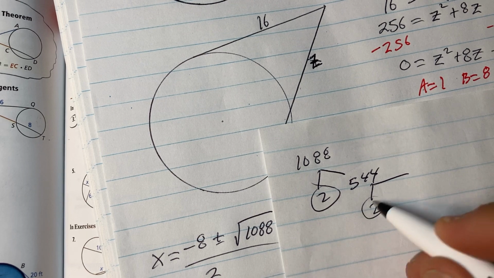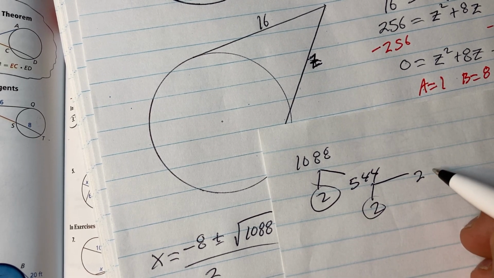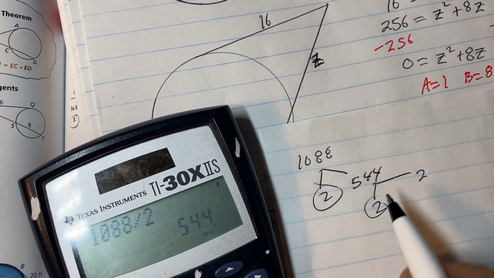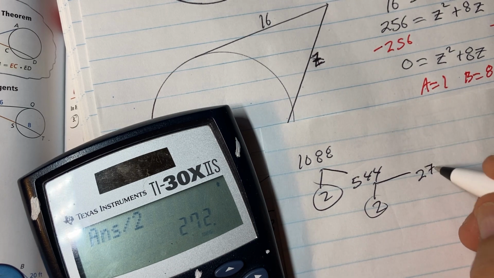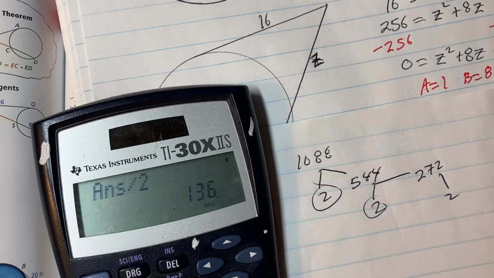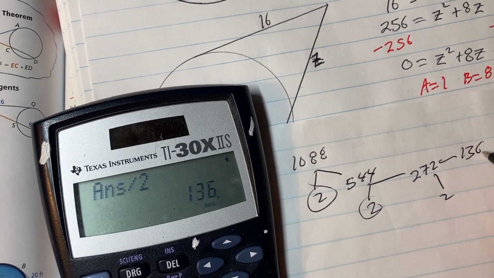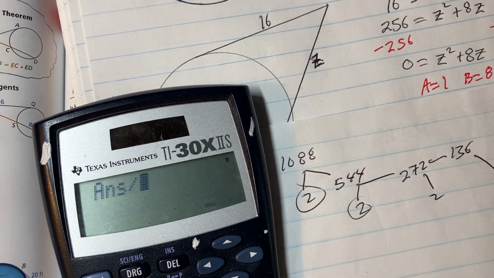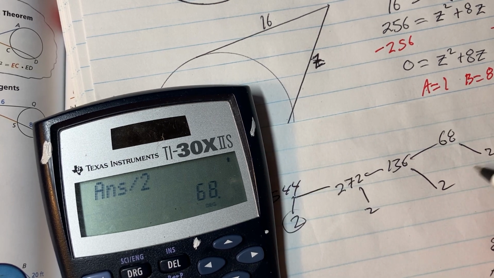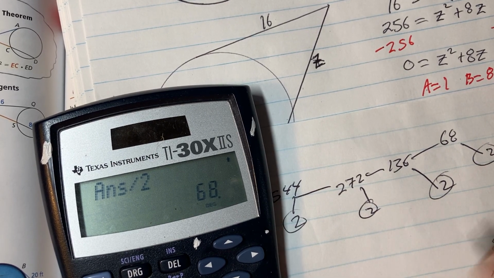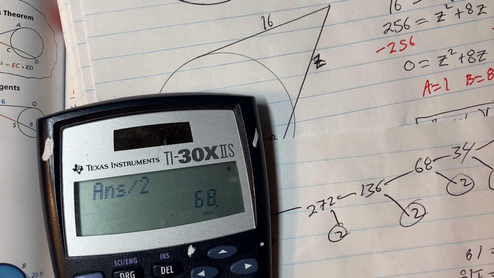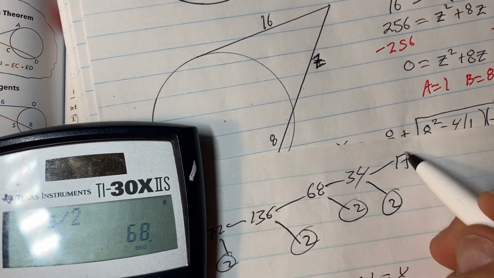That's even, so 2 goes into that. 1088 divided by 2 is 544. 544 divided by 2 is 272. 272 divided by 2 is 136. Even again, divided by 2 is 68. Even again, divided by 2 is 34. Even again, that's 17. 17 is prime. Wow.